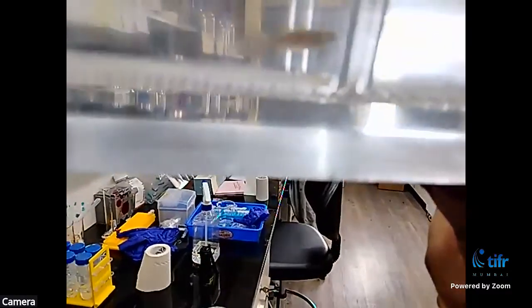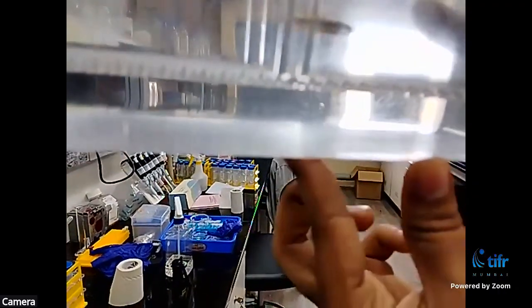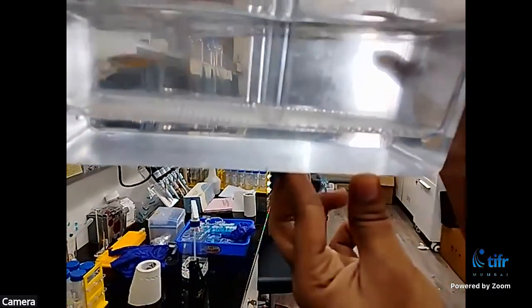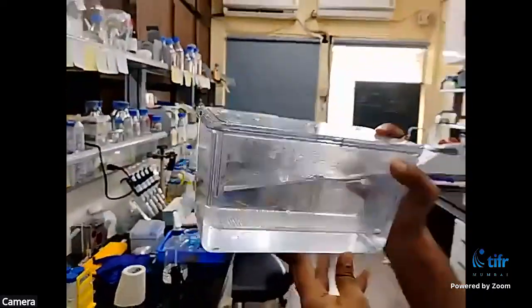So the dark dots that we see at the bottom, are they the embryos? Yes. Maybe you can point a finger. Yeah, so here there are some. We'll be showing you under a microscope, then it will be more clear.